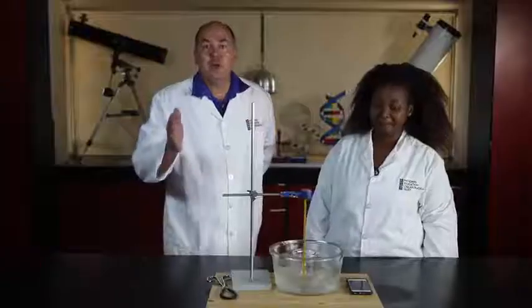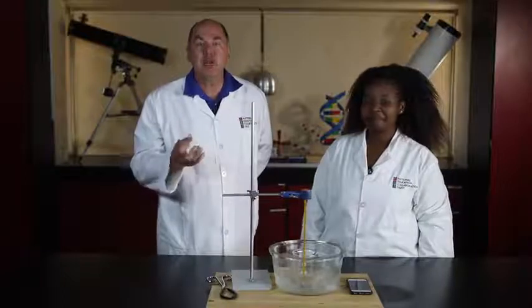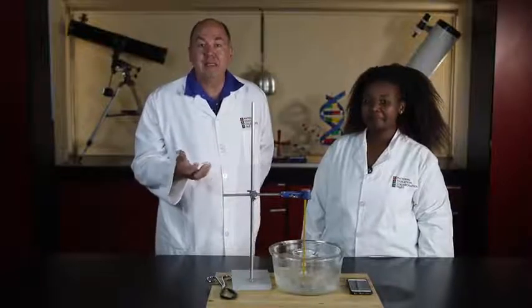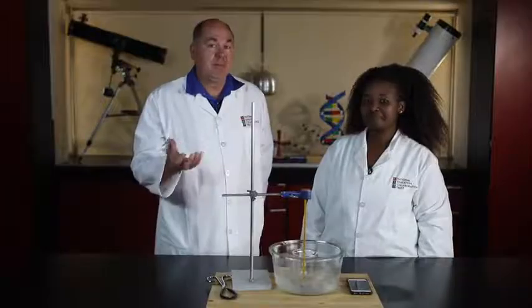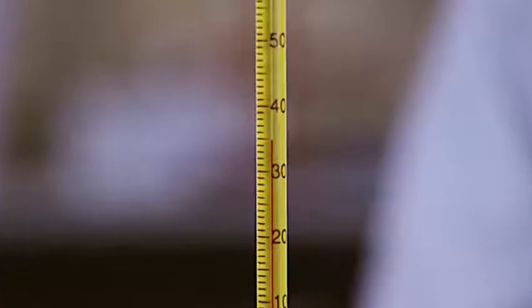We don't have to worry about a phase change during the investigation, as the water will never be cold enough to form ice unless we use a fridge or a deep freeze to cool it. Get ready for the readings at 1 minute. At 1 minute, the temperature is 35 degrees Celsius.